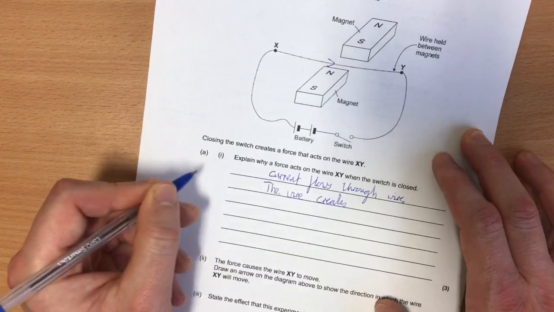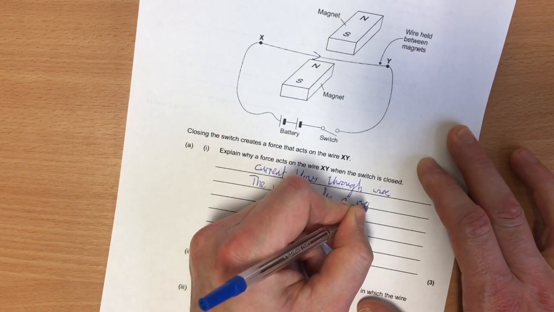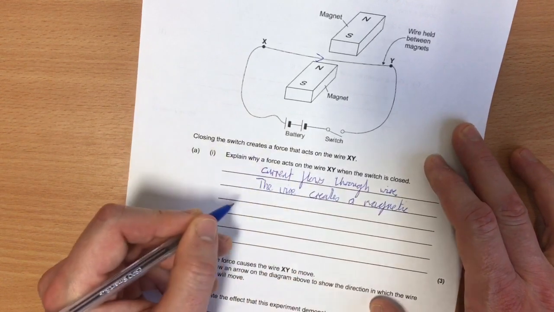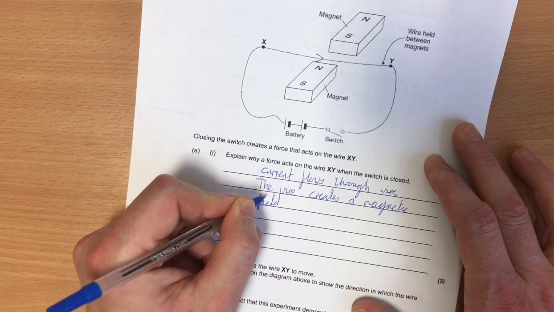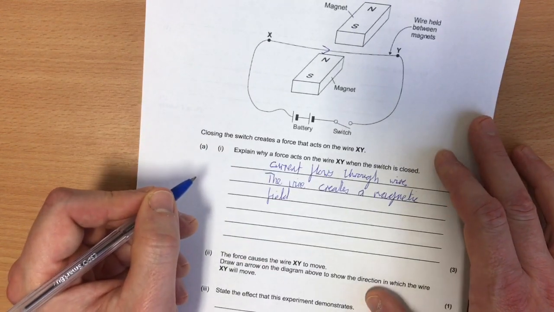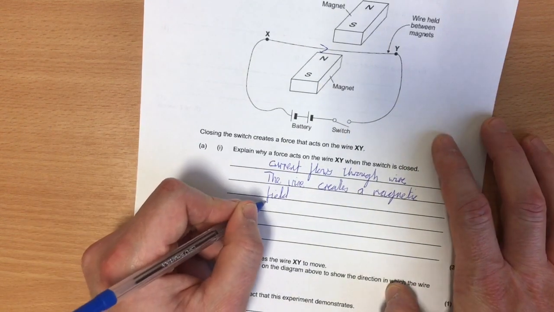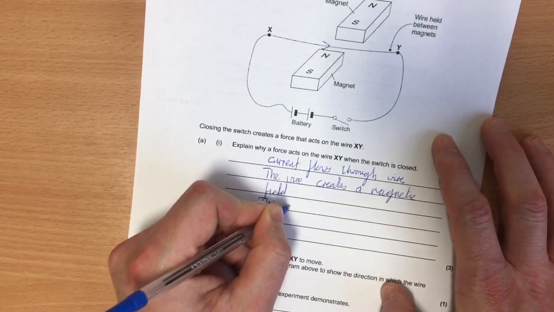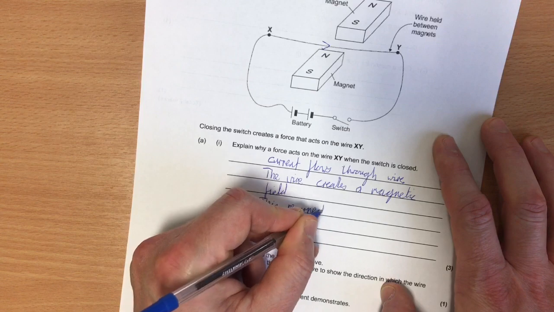As you know, because it's a straight wire, that magnetic field will be circular. So the wire creates a magnetic field, 2nd mark. And finally, the 3rd mark, we can say this magnetic field interacts, useful word.